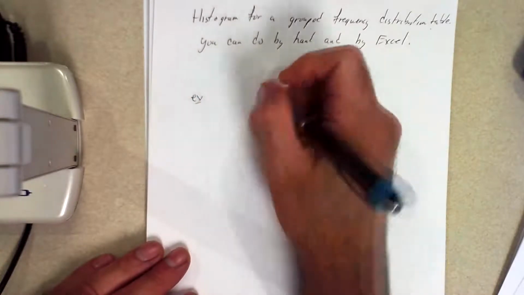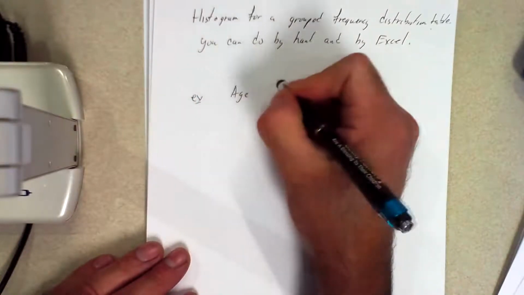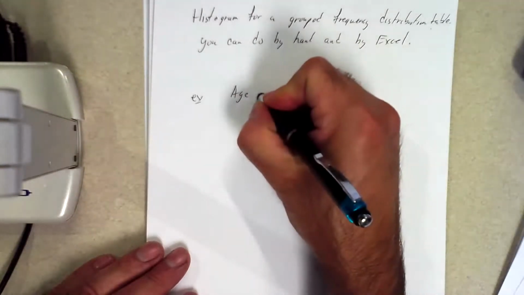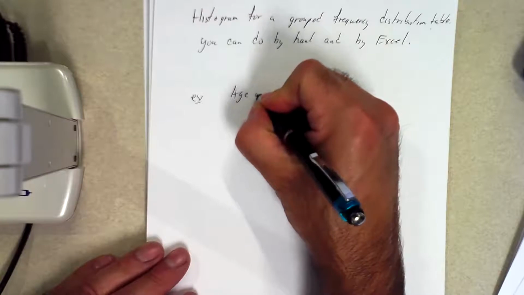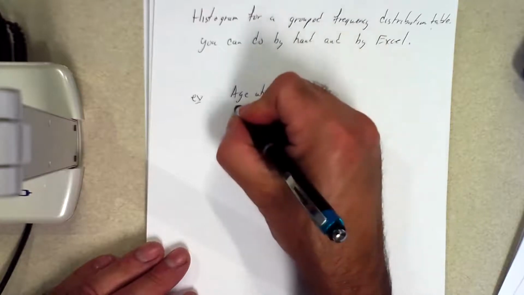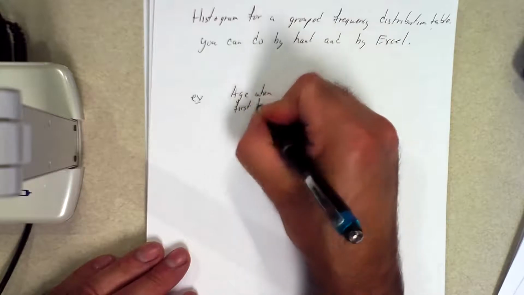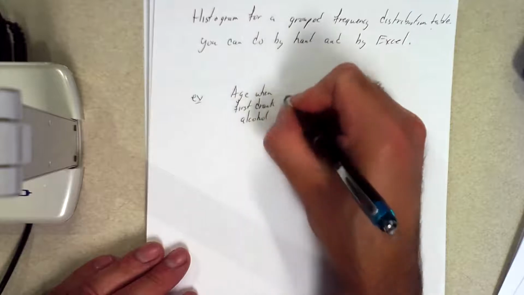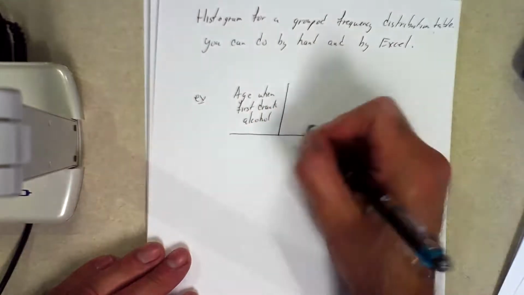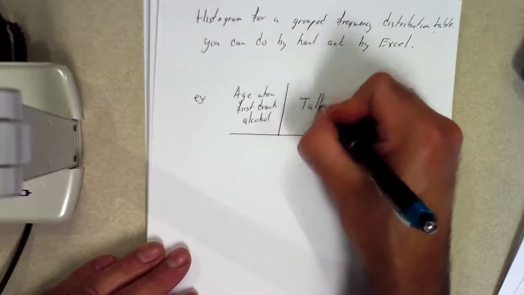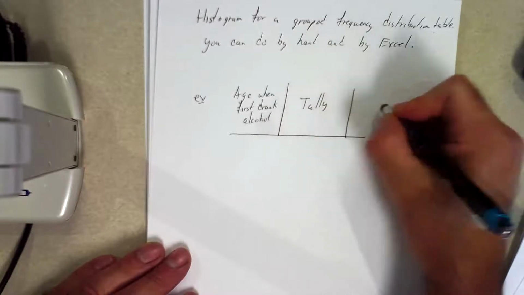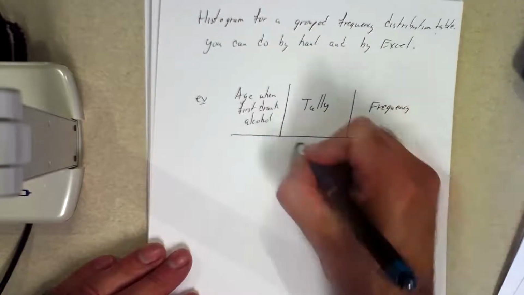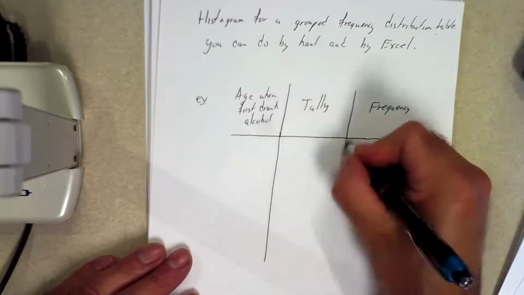So let's say that we did one example with our age. What age did we start to drink, right? Age when first drank alcohol. And we had our tally. And we had our frequencies. Right. And so we had our intervals.